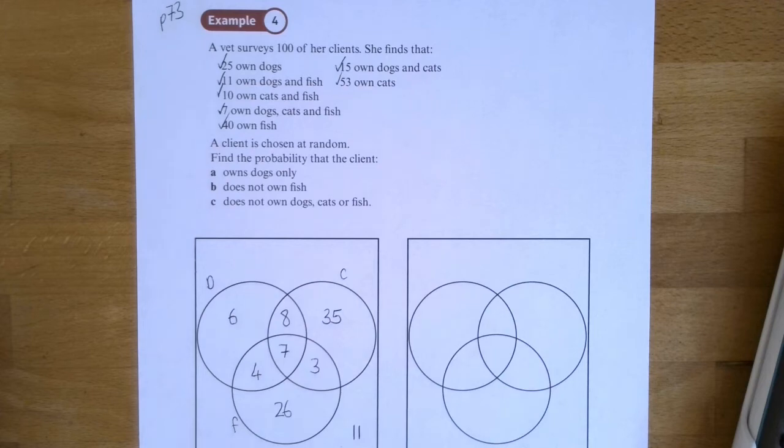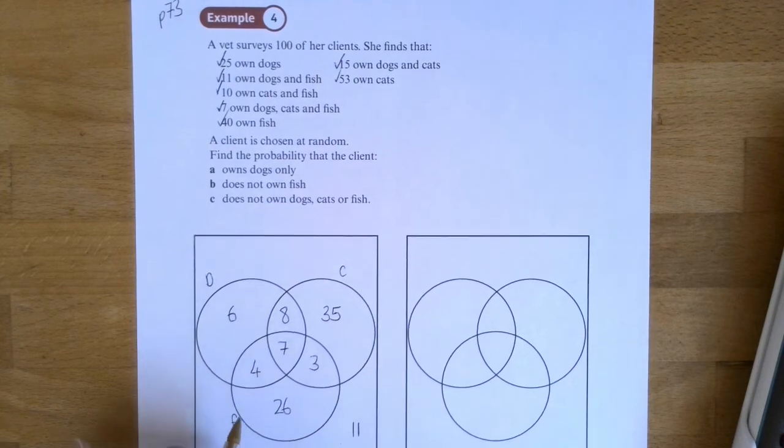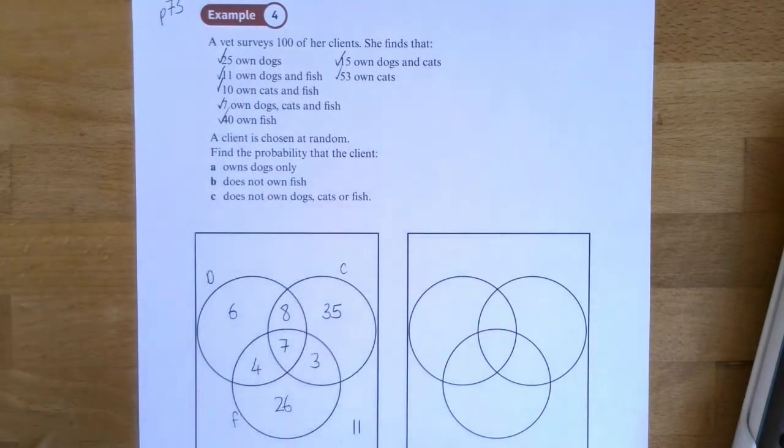All right, so that is one way we could fill in a Venn diagram. The other way you often see Venn diagrams drawn at A level is with, instead of the number of pets in this case, the probability of getting that pet.